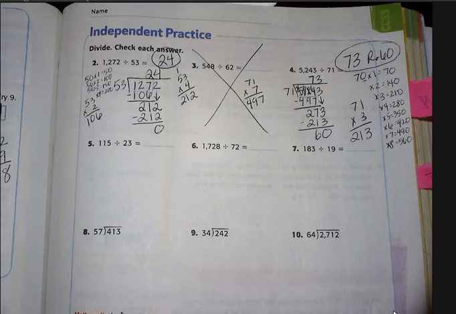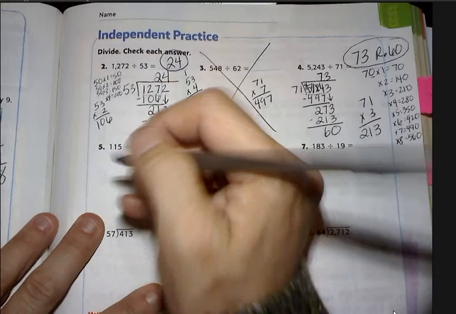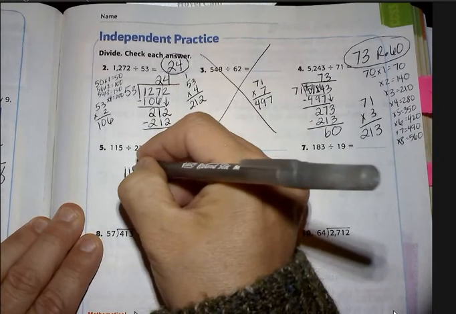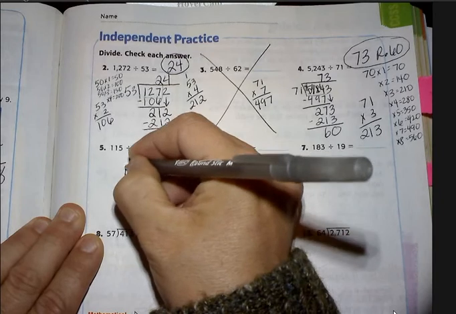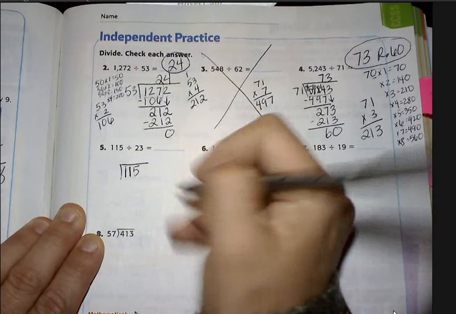73, remainder 60. Okay, let's do number 5. It's a little bit shorter. I want to do that one. We're going to do 115. The first number always goes in the house. Which number goes in the house? The first number goes in the house, divided by 23.